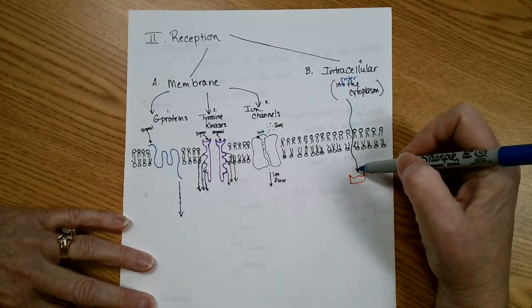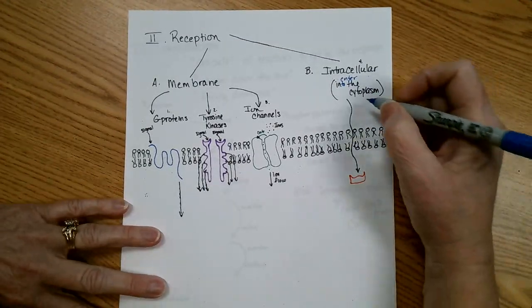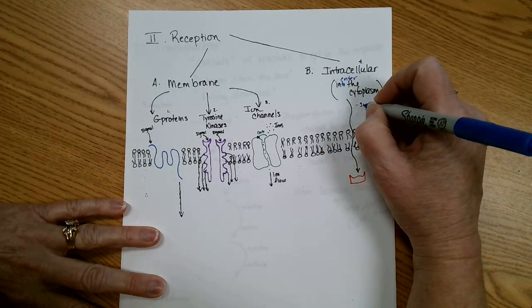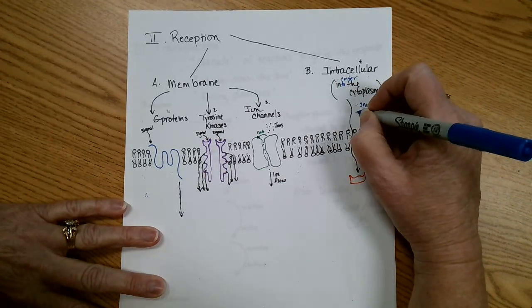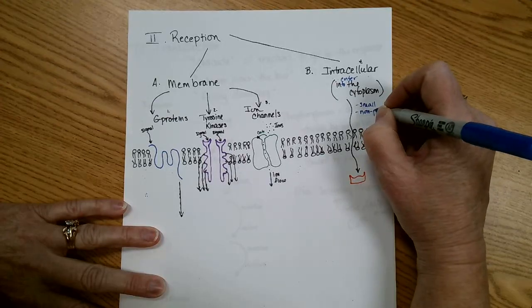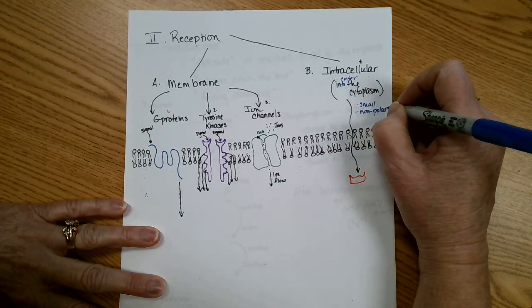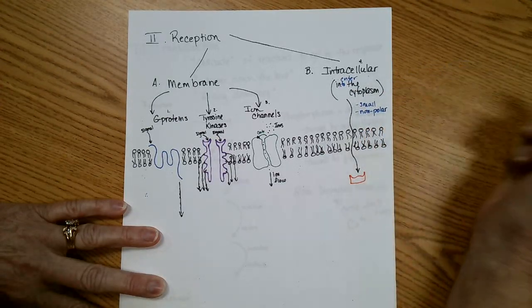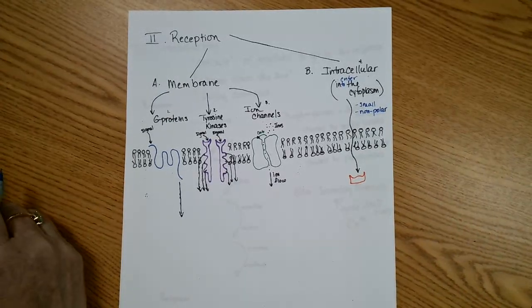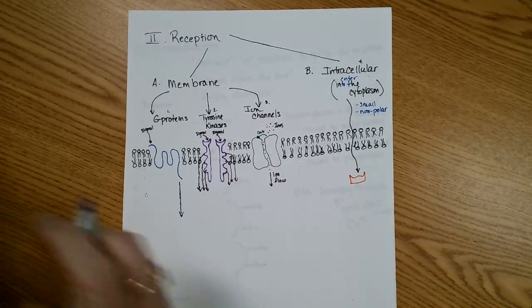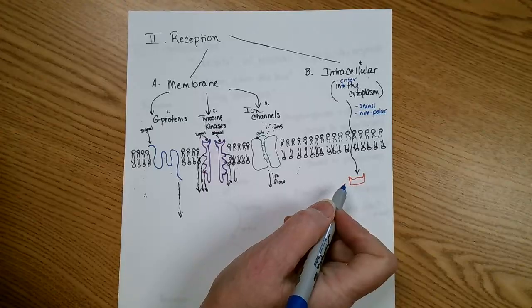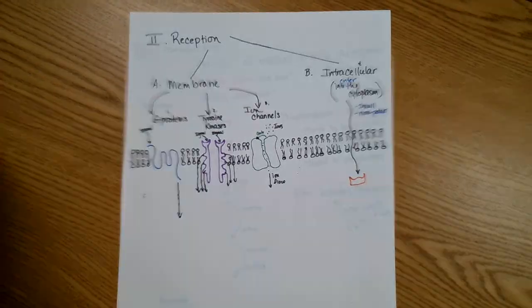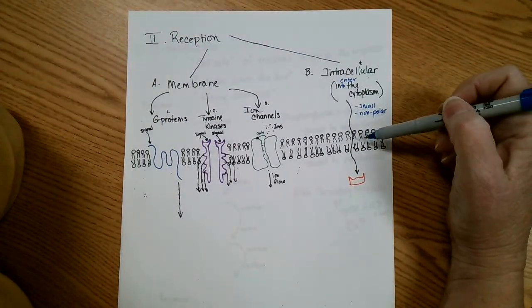And what's the only thing that's going to get across that phospholipid layer? Just things that are small molecules and non-polar. Like I like to say, like freshmen, they got to be small and greasy. Remember, non-polar is the opposite of polar, so that would be more like an oily substance. And then the receptor is going to be deep within the cytoplasm, okay? And that's pretty much all about that.